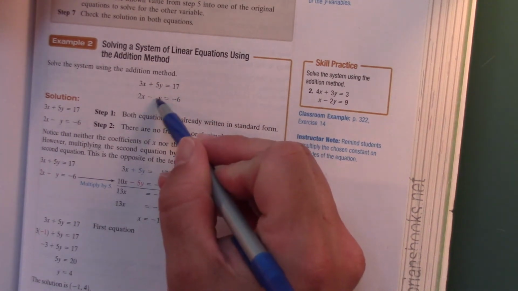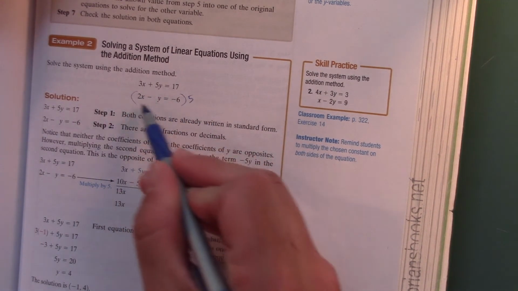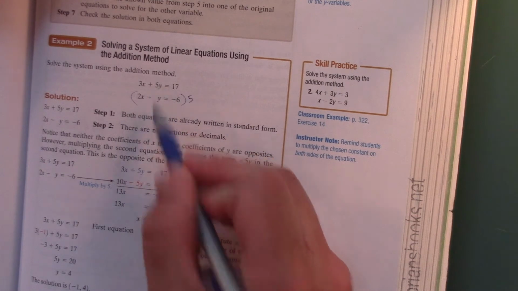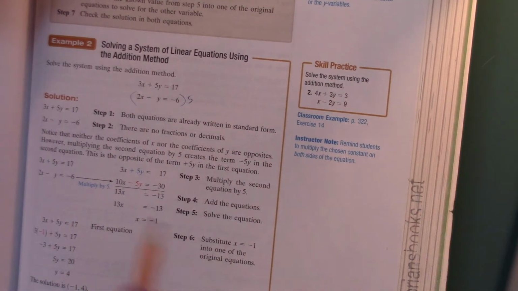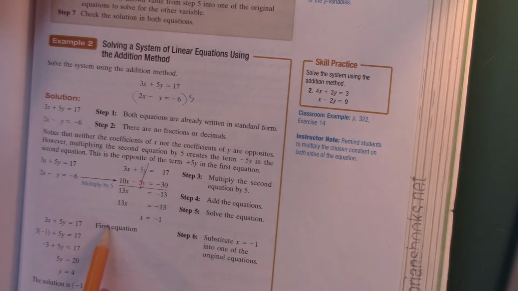As long as I times this whole equation by 5, I'll get a negative 5y. I'm not worried about anything else. I want a negative 5 and a positive 5 to cancel. And as you can see, that's what they did here. They multiplied by 5 and got the negative 5 and the positive 5 to cancel here.